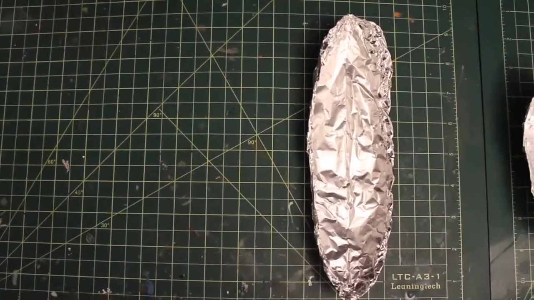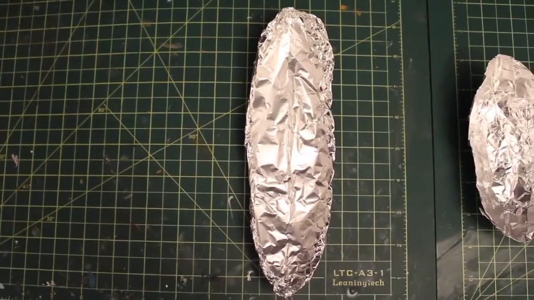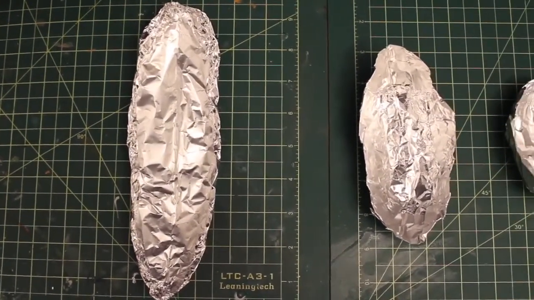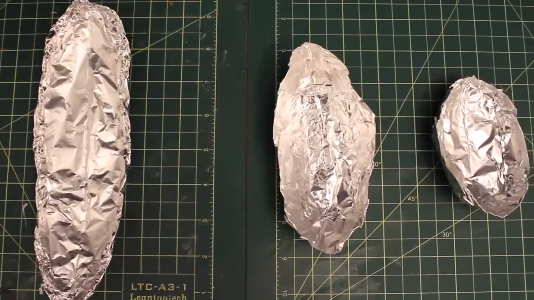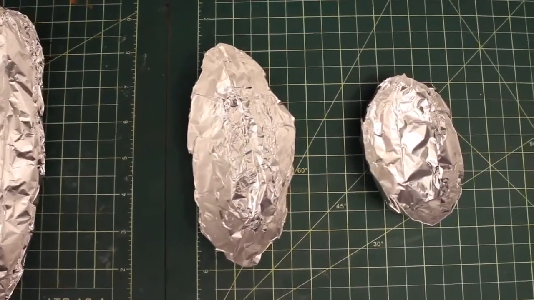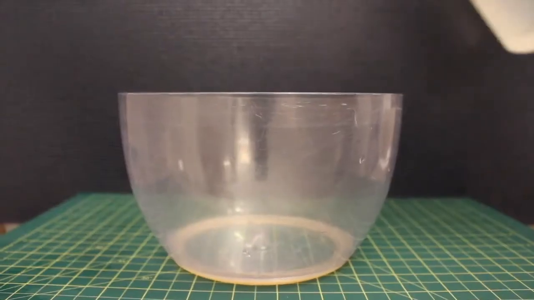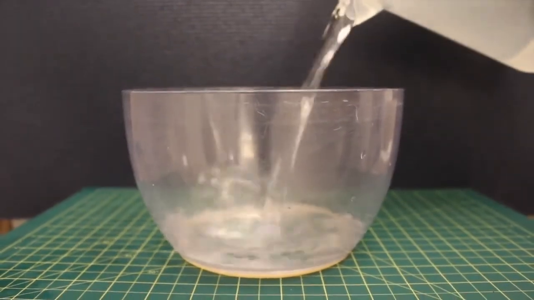In our experiment, we're going to be testing the buoyancy of 3 different types of canoes. We have one that is quite long, something that's a little bit more in the medium range, and we have a short boat as well. Try to vary yours as much as possible, and don't be afraid to add extra material to some of them. Now we're going to test the buoyancy of our canoes. So you're going to take your plastic container and fill it up with water.